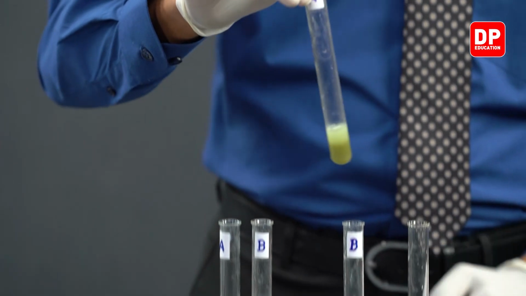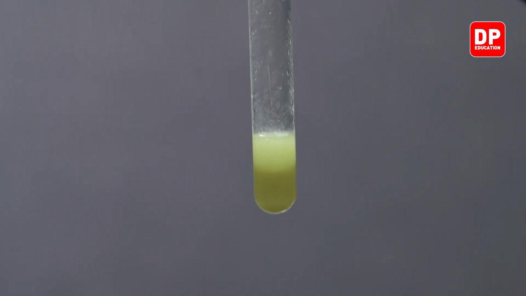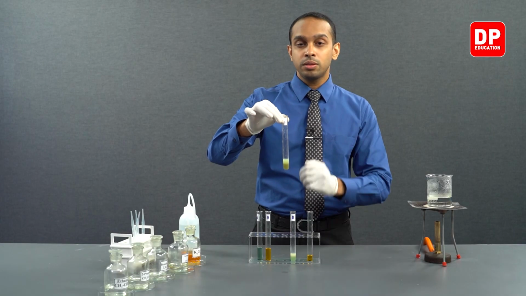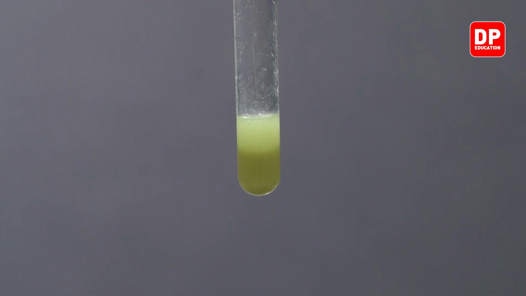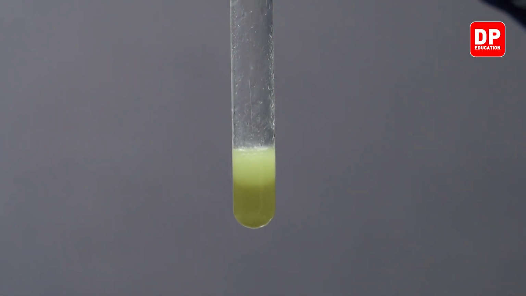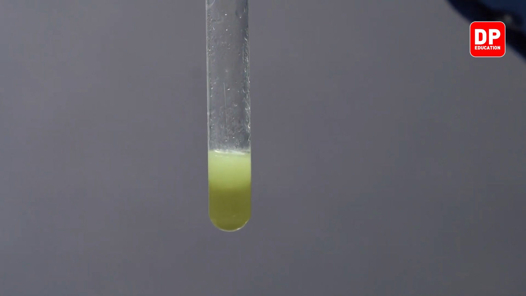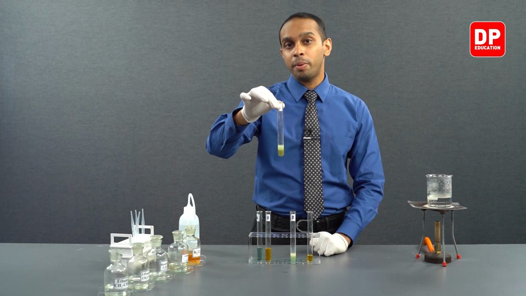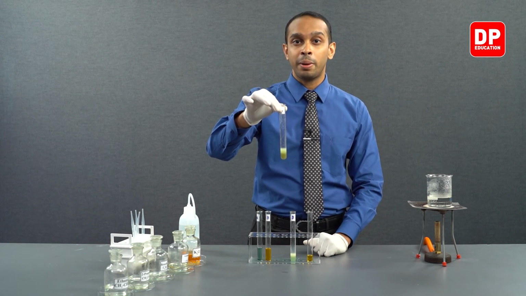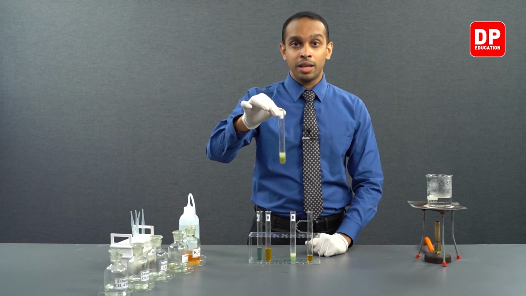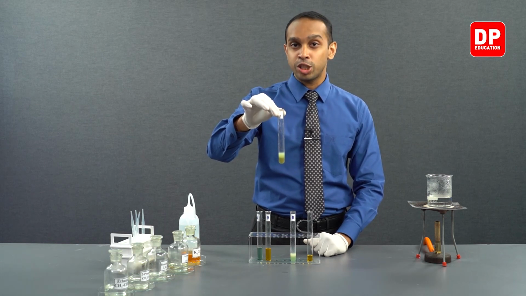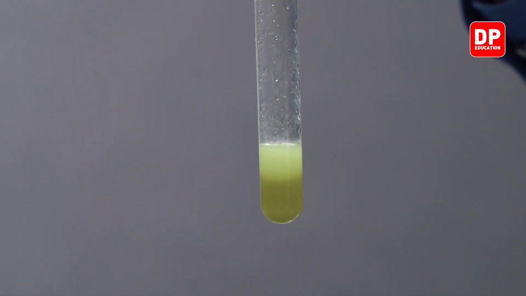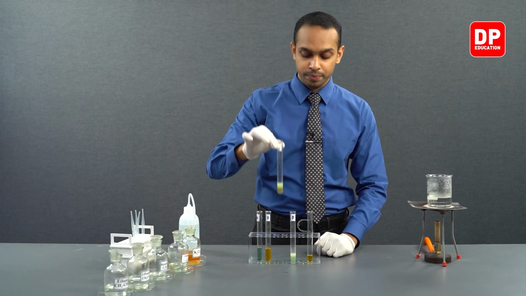And to benzaldehyde, when we added acidified potassium dichromate and heated it, we got a mixture of two layers. You can see in the aqueous layer, the color of potassium dichromate has changed from orange to green. This is due to the dichromate ion reducing to chromium 3+ while oxidizing the benzaldehyde into benzoic acid. So the cloudiness is due to the white color precipitate that is formed, benzoic acid, which is insoluble in water.